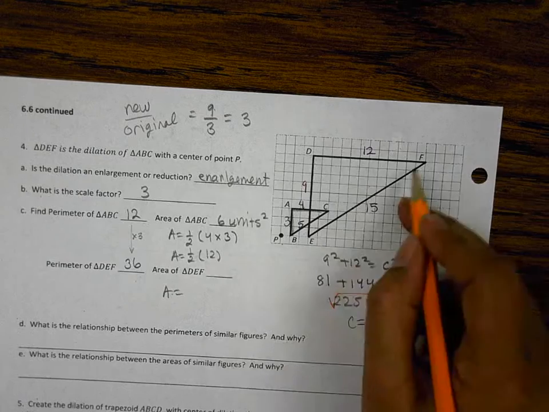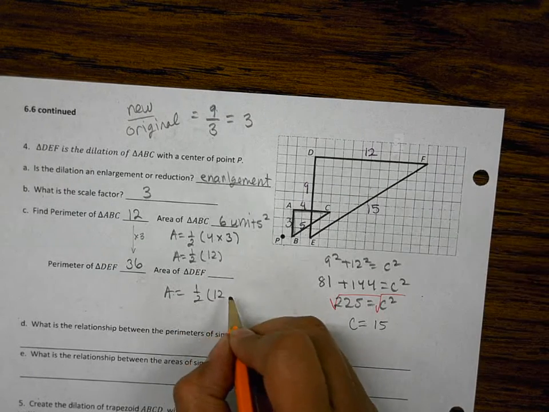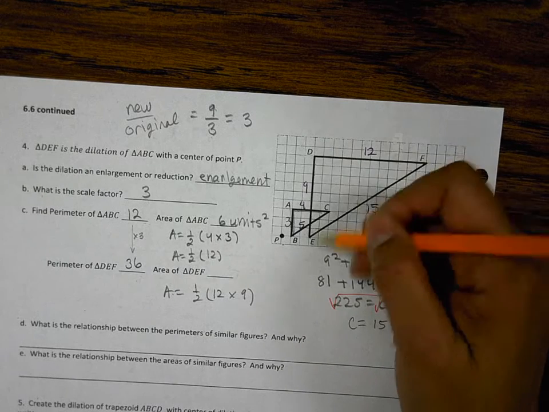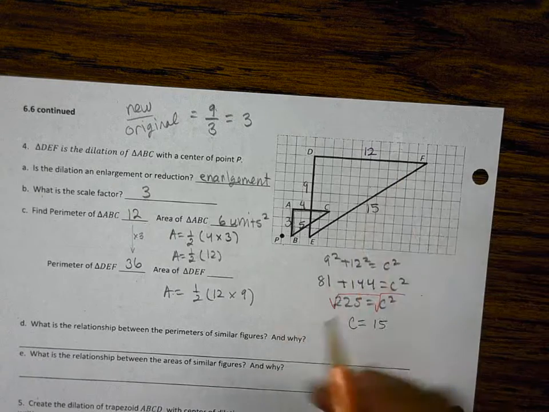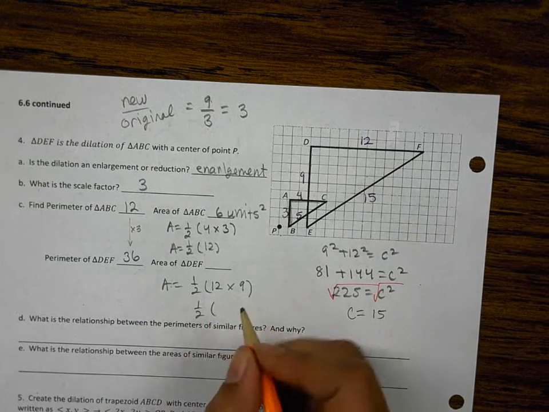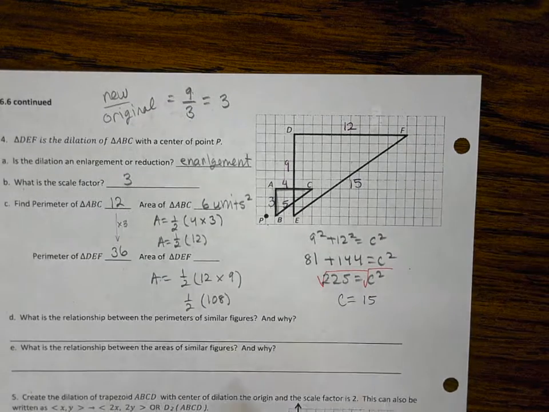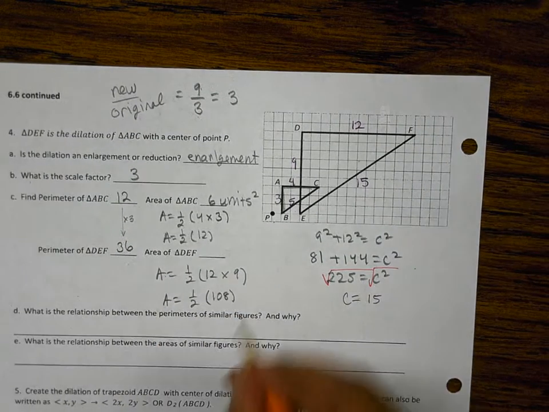Area of DEF. DEF is half the base, which is 12, times the height, which is 9. Or you can put the 9 as your base and the 12 as your height. It does not matter. Multiplication is commutative. And 12 times 9, I'm going to give to you, but you can plug in later, is 108. And you take half of 108 and you get 54.